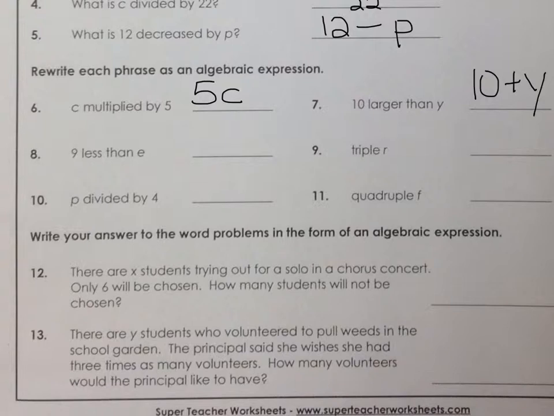Number 8, 9 less than e. This one I have to write this way. I have to start with e, and I'm going 9 less. So I have my minus, and then 9. E minus 9.